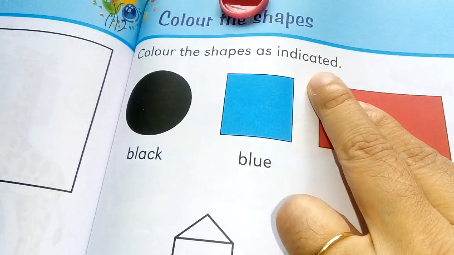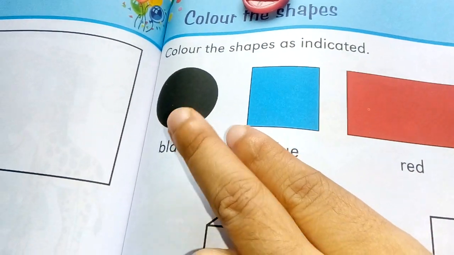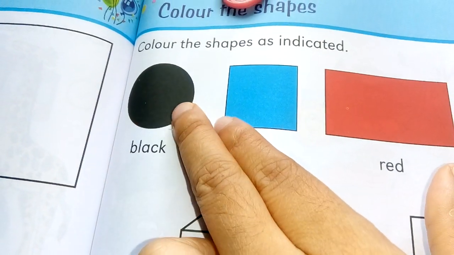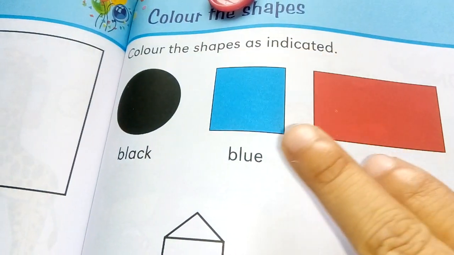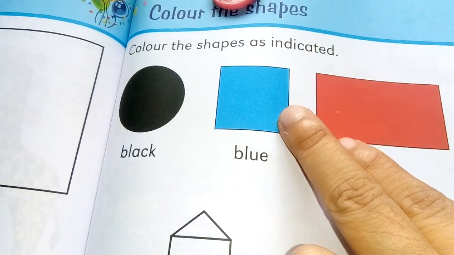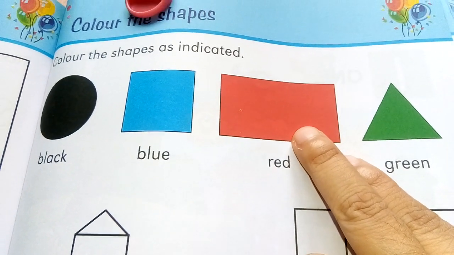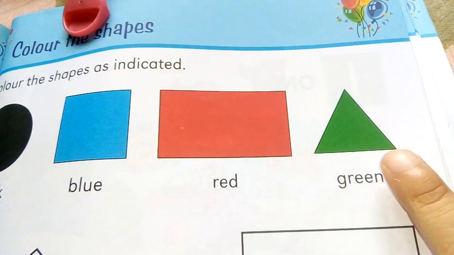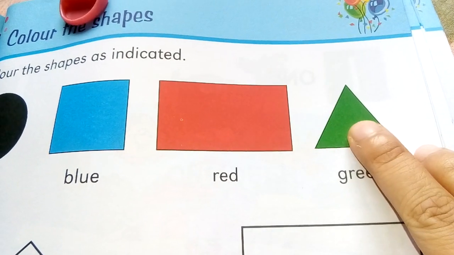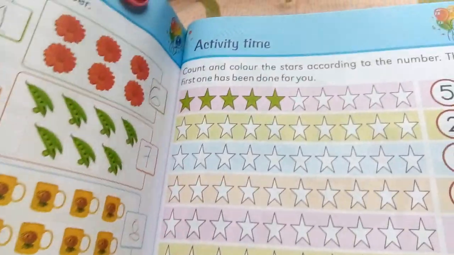Color the shapes as indicated. Okay, I'll ask you the name of the shapes. What is this shape? Circle. What is the color? Black. Yes. What is this? Square. What is the color? Blue. Yes. What is this? Rectangle. Yes. Red. Yes. What is this? Triangle. Color? Green. Yes. Very good. I love you.